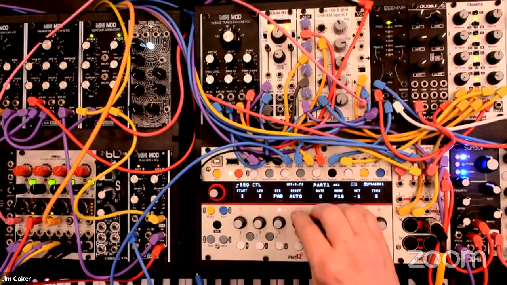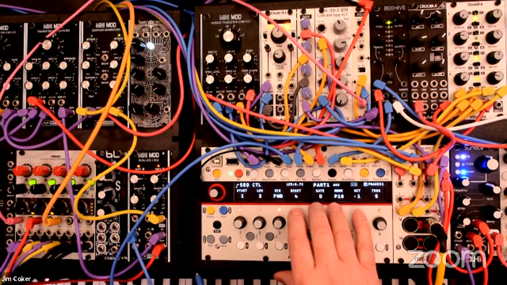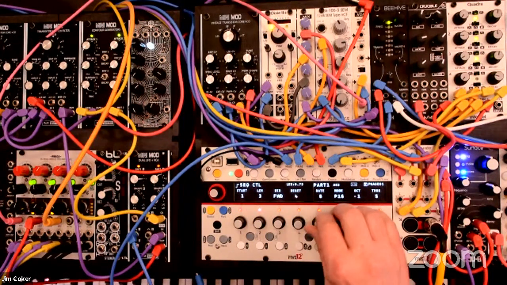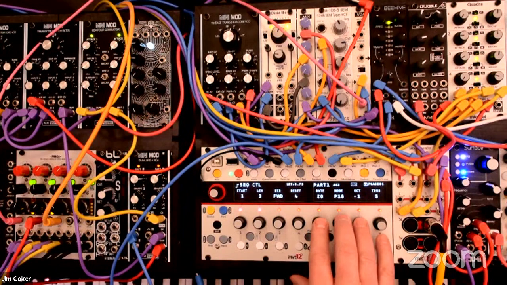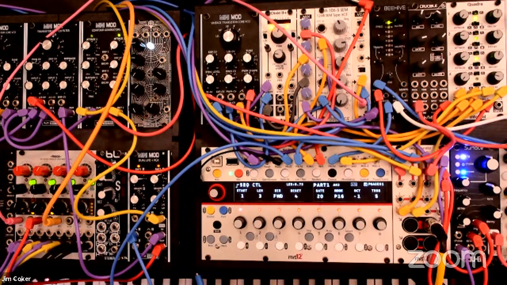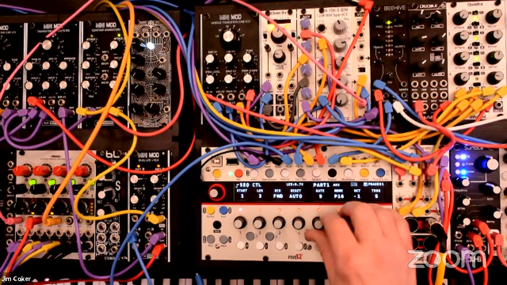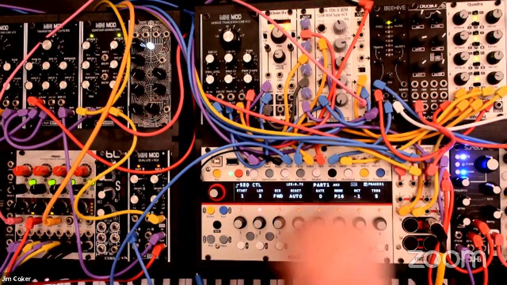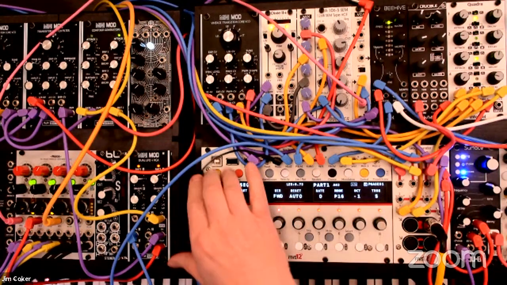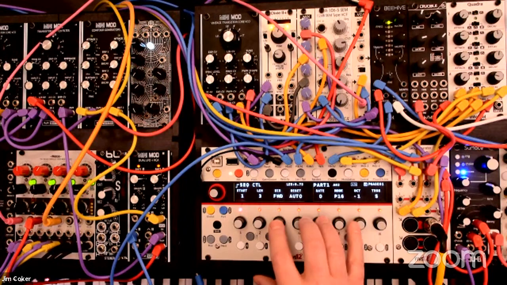You can use the reset function. And this will force a reset every so many beats, so in this case 4 beats. So you can start playing games where you send them out of phase and then bring them back into phase. Okay, so those are the phase modes.